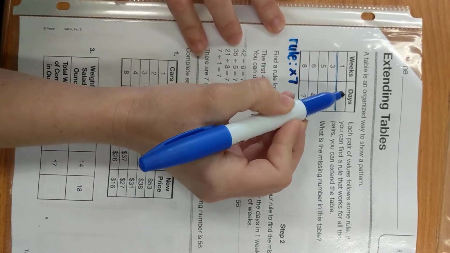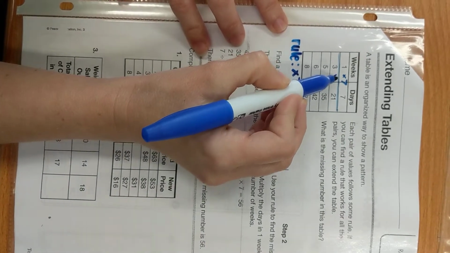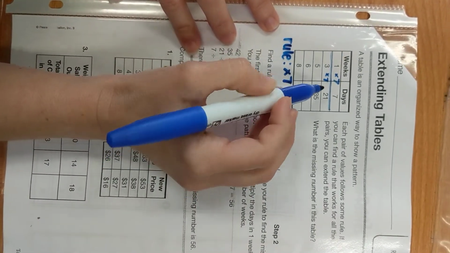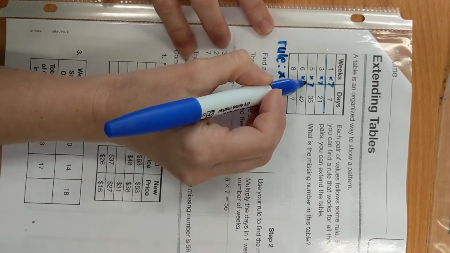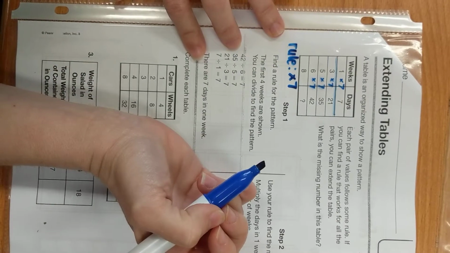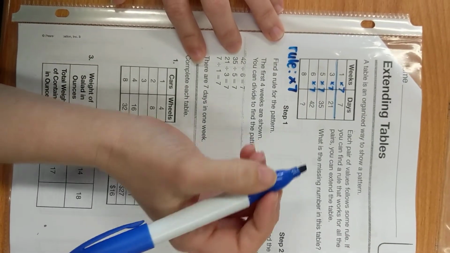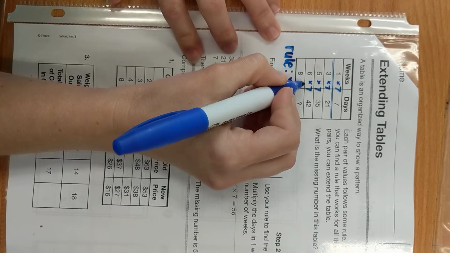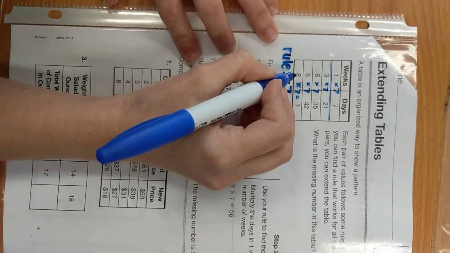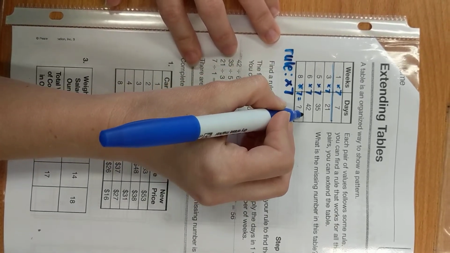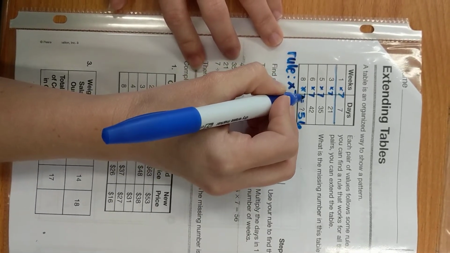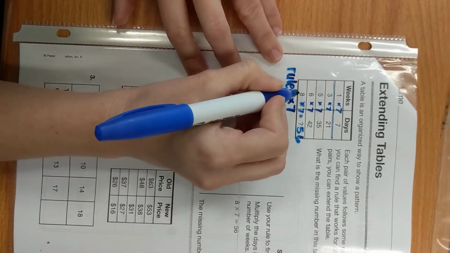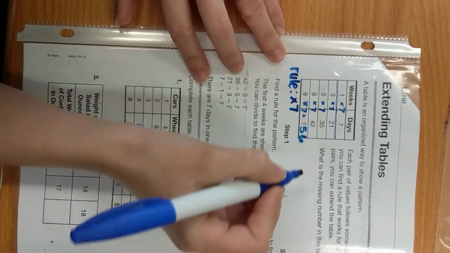1 times 7 is 7. 3 times 7 is 21. 5 times 7 is 35. 6 times 7 is 42. What is 8 times 7? My class, you know this is one of my favorite facts. 8, 7, well, it doesn't go that way. 7 times 8 is 56. Goodness gracious. Okay, so 8 times 7 is 56.